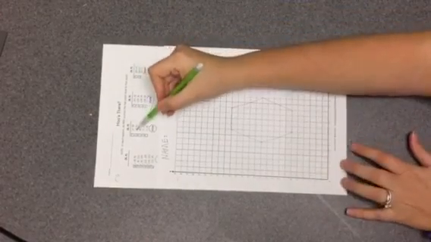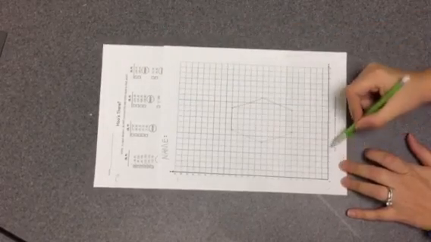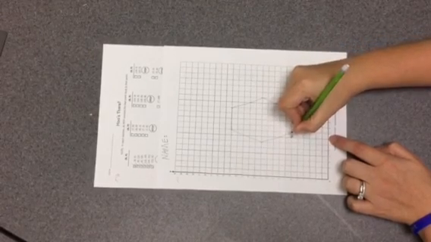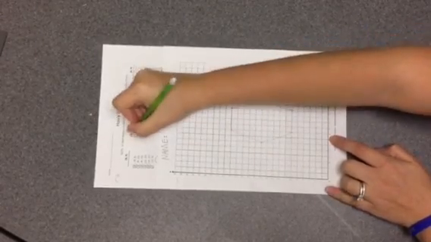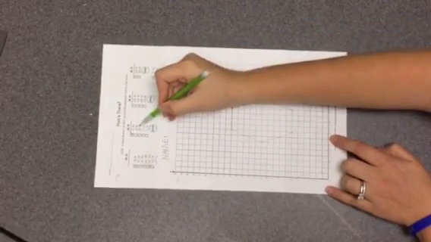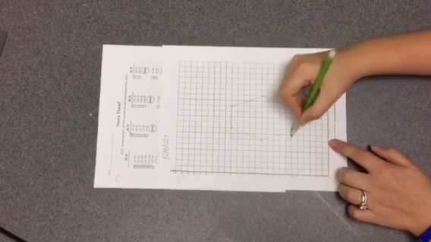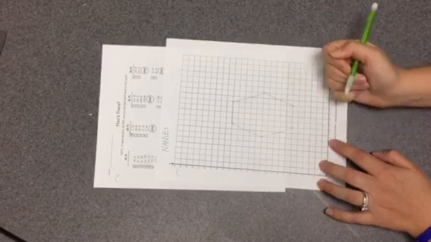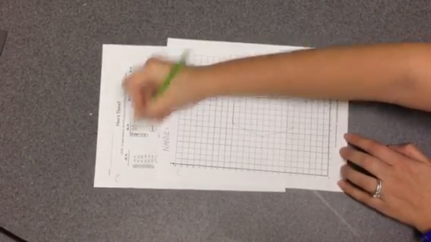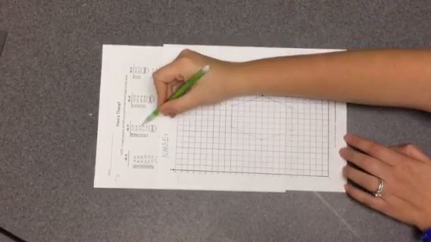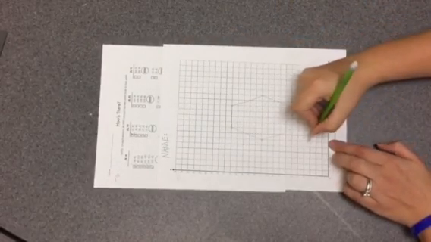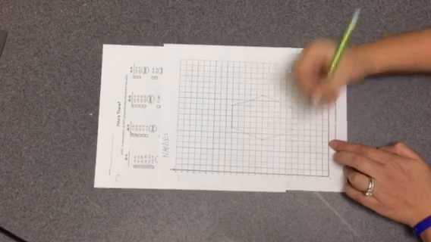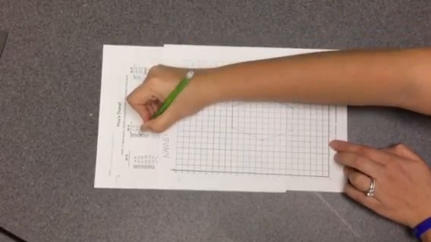So on this section, it says we're going to 7, 6. So I'm going to positive 7 and positive 6 is right here. There's my first point. Check it off. Then it says 6, 6. So now I'm going over 6 and up 6. There's my second point. I'm going to connect those 2 dots. Check that point off. Then I'm going to 6, 3. 6, 3 is right here. Connect those 2 points and check it off.